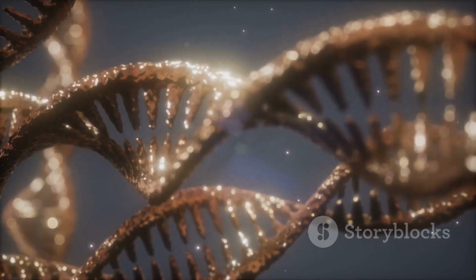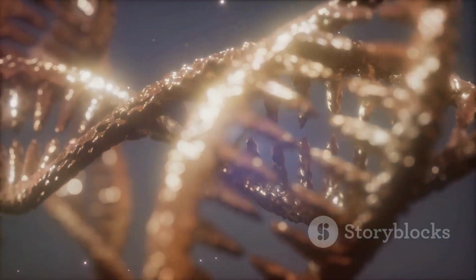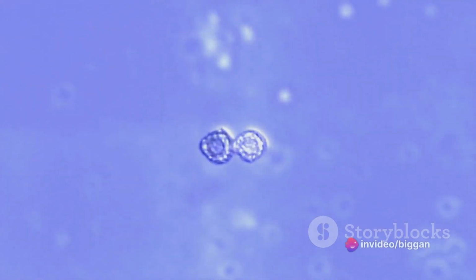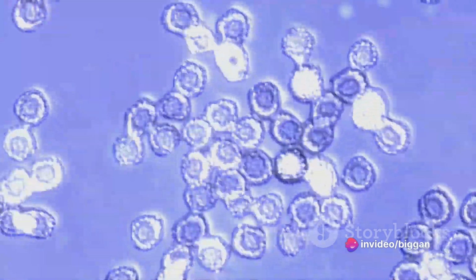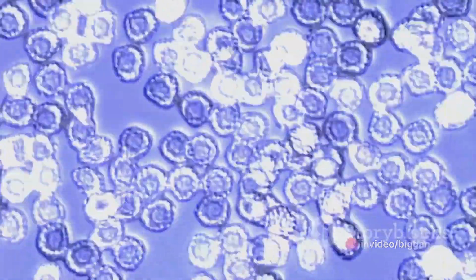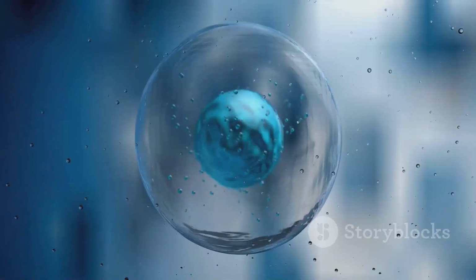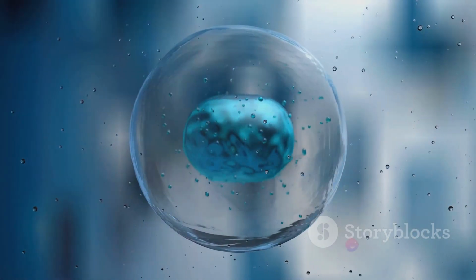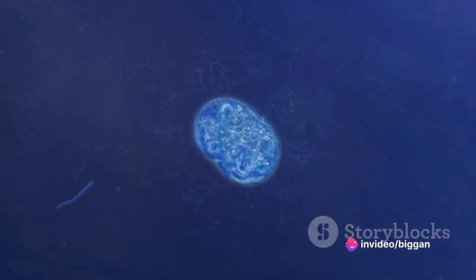It provided a way for these cells to store information, to pass on traits, and to evolve over time. Imagine a world where these simple cells are replicating, making copies of themselves. But each replication isn't perfect. There are tiny changes or mutations. Most of these changes might be harmful, causing the cell to die. But once in a while a mutation might be beneficial, giving the cell an advantage in survival or reproduction.